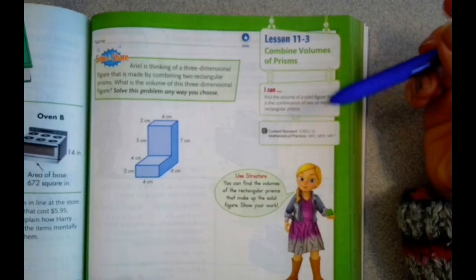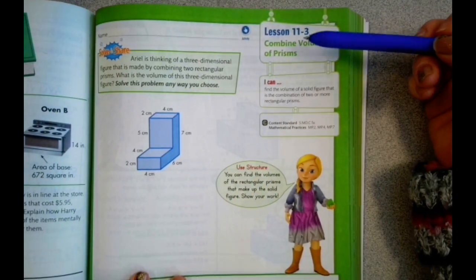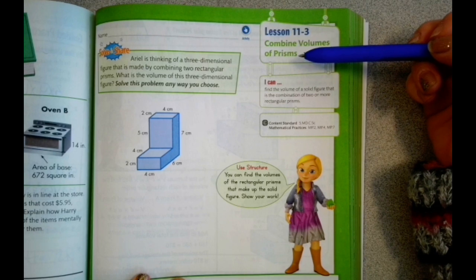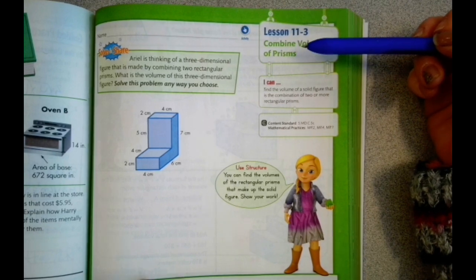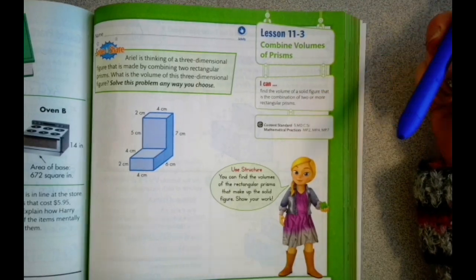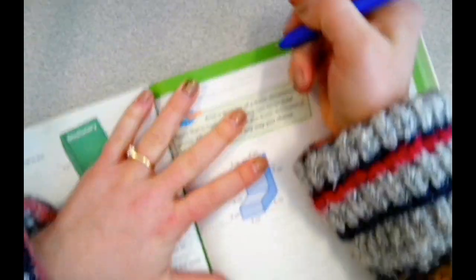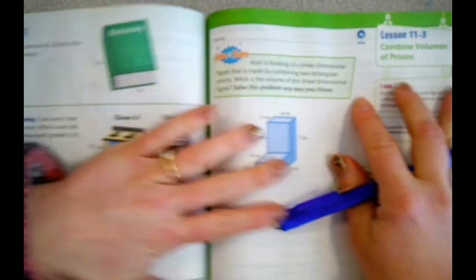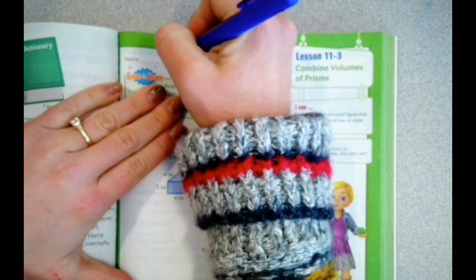All right, fifth graders, I love this lesson. I think this is super fun. Trying to find combined volume of prisms. Some of you will see this, well, all of you will see this on Study Island as composite. Let me move my camera. There you go. Composite volume.